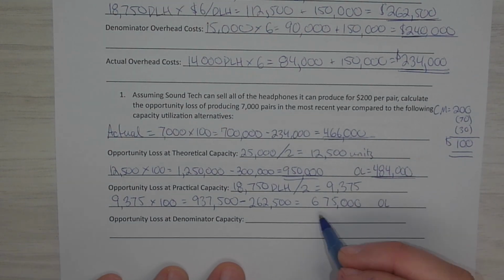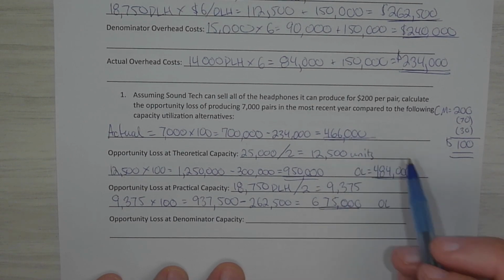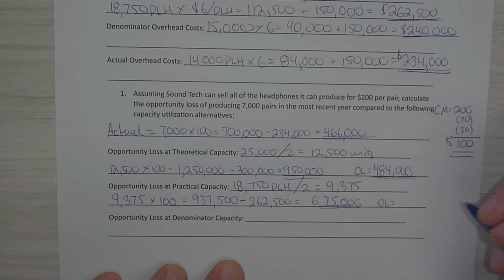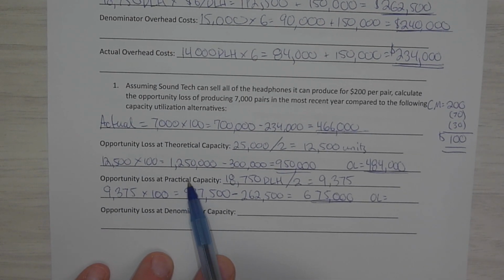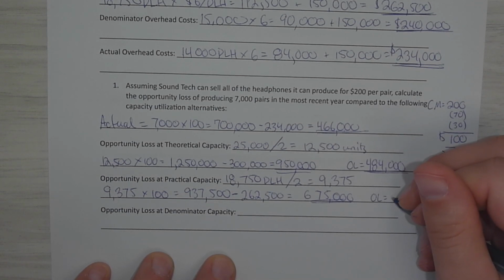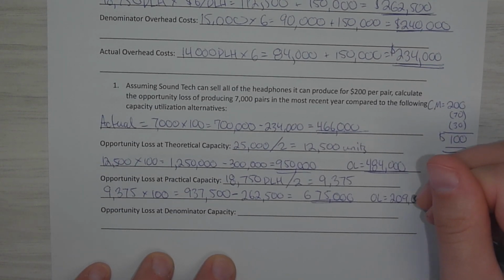What is our operating loss on that? Well, 675,000 minus 466,000. So what we're leaving on the table by not operating practically, essentially, is going to be $209,000.